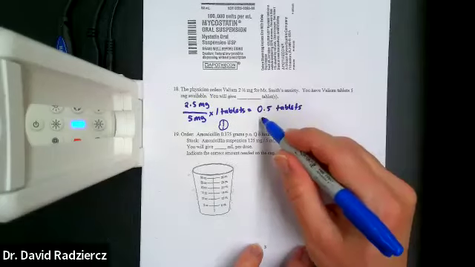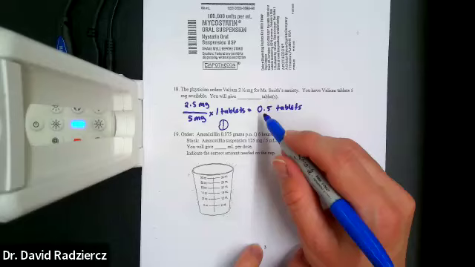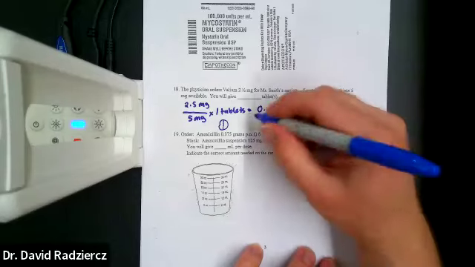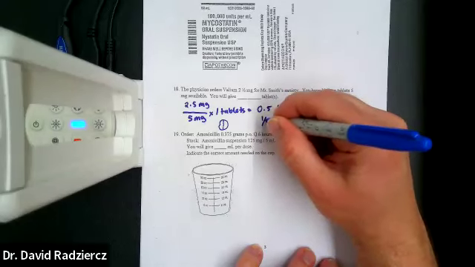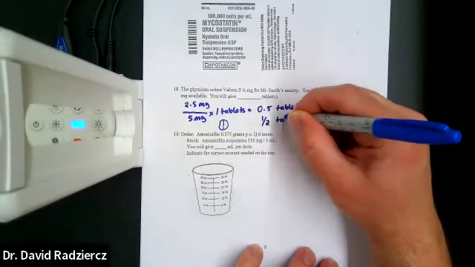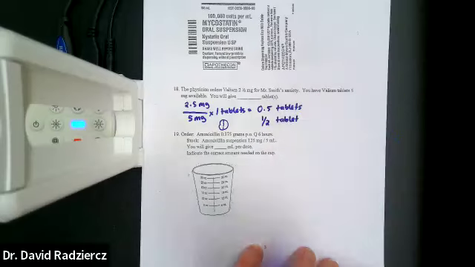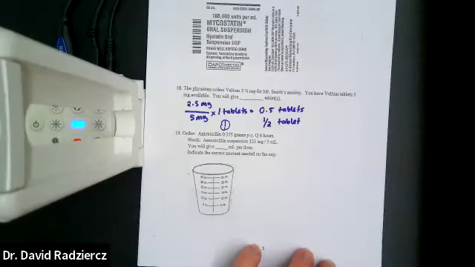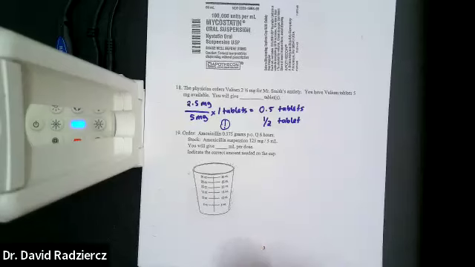That's what you want to write or type in on the Blackboard test, the 0.5. But if you are on a paper test, they want you to write 1/2 tablet. If it's me and I'm taking a paper test and I'm not quite sure because I either forgot to ask or just forgot, it's probably fine to write both.